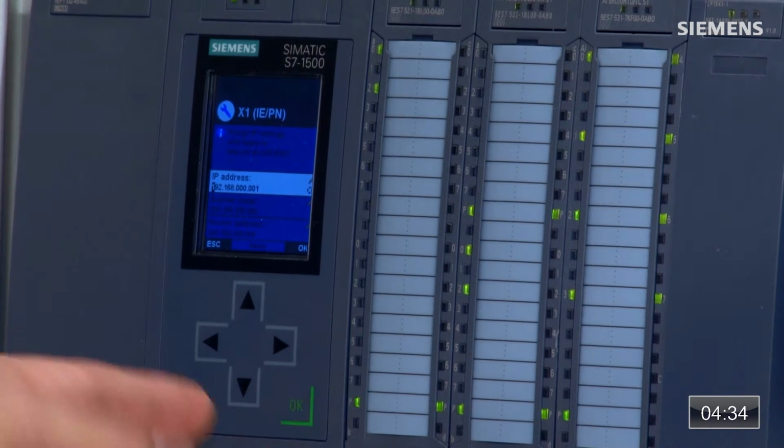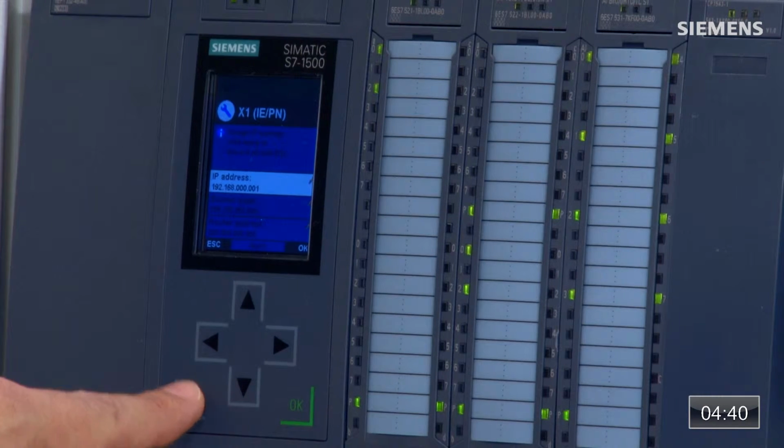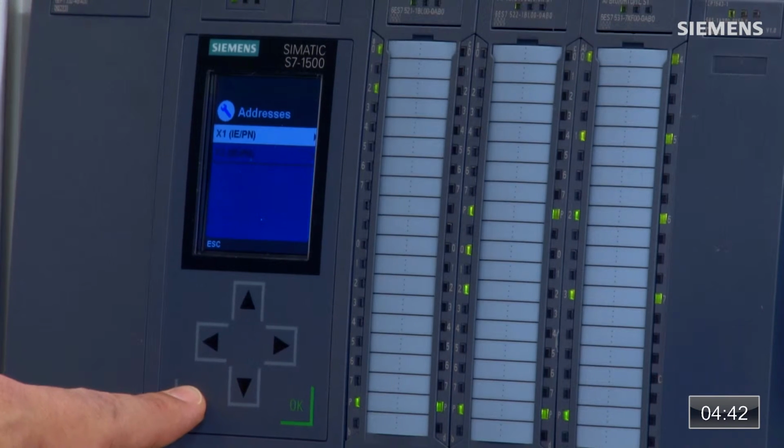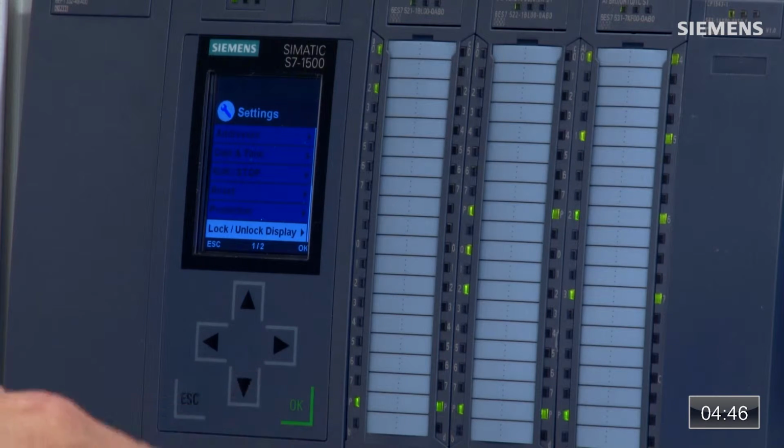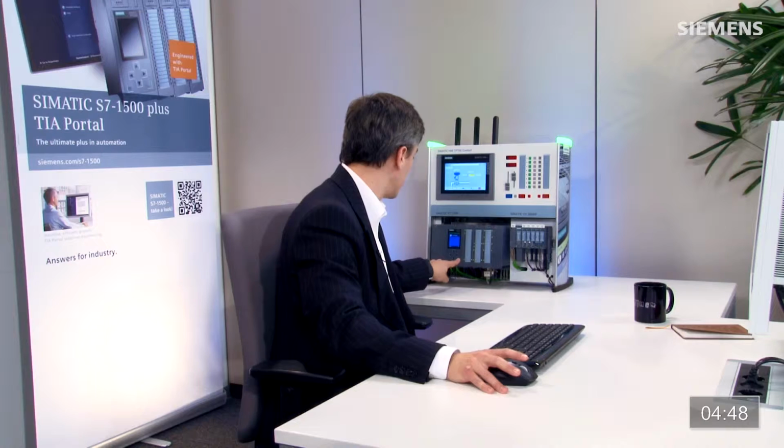Click OK one more time. At this point, I can actually see I get the cursor on the 1, so I can actually change this IP address. And you can lock this back down if I just hit escape and back out. And then you can see on the normal settings screen, I have the ability to lock display, click OK. Now it's actually password protected again.